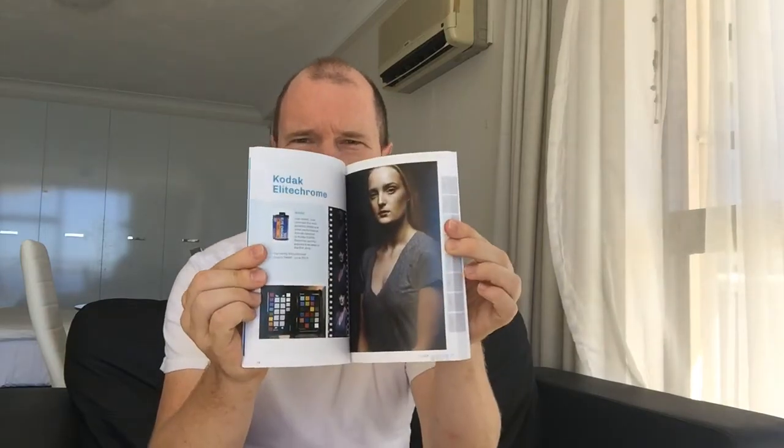I'm the author of Flavr, which is a book on film. It's got 100 different films, and you can use it to compare different films to different films.